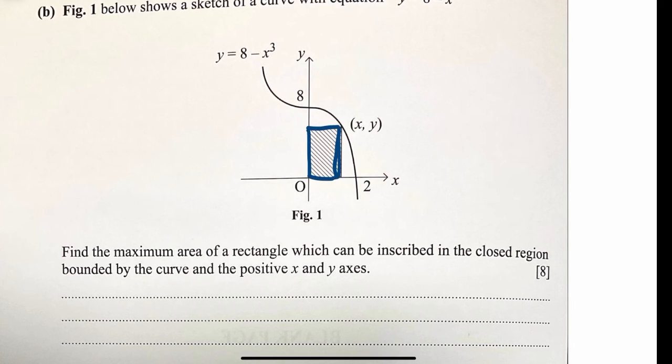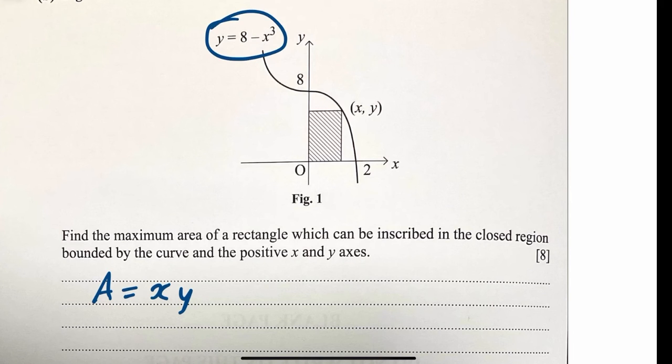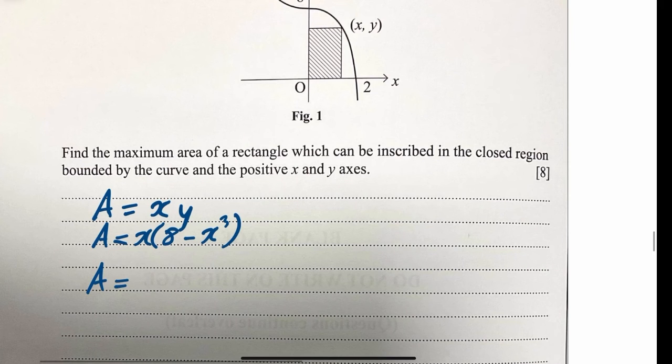This rectangle has an area. And what would the area of that rectangle be? We know this horizontal is x, and you know this vertical is y, because of this point here, which is xy. So the area of that rectangle is x times y. Also, we know what y is in terms of x. y is equal to 8 minus x cubed. So your area really is x times 8 minus x cubed. So if you just multiply that out, your area is equal to 8x minus x to the 4.